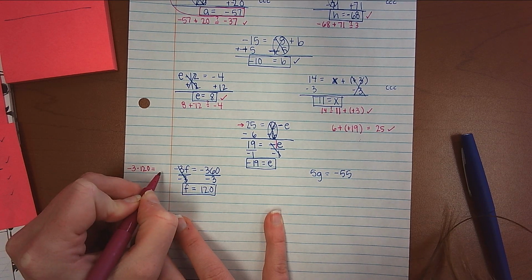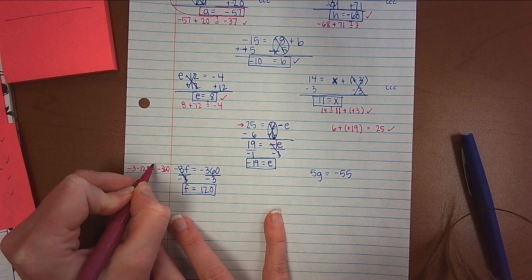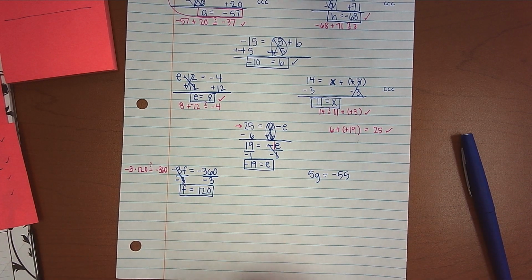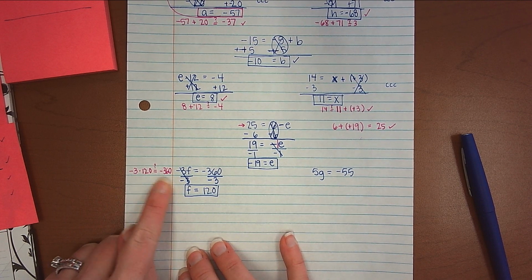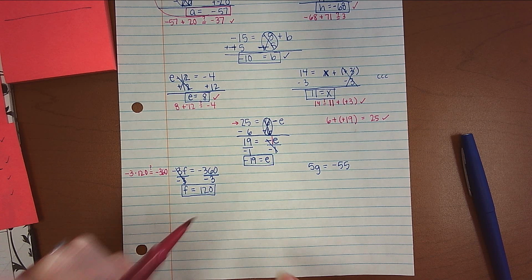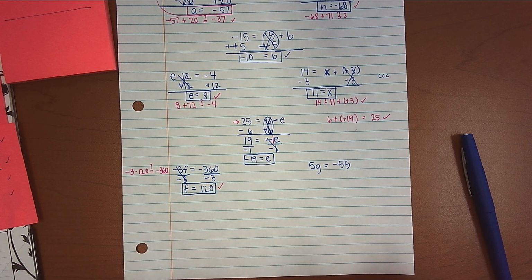Negative 3 times positive 120, and does that equal negative 360? A negative times a positive is a negative. 3 times 12 is 36, and then add our 0. Our answer checks and makes sense. It seems reasonable.